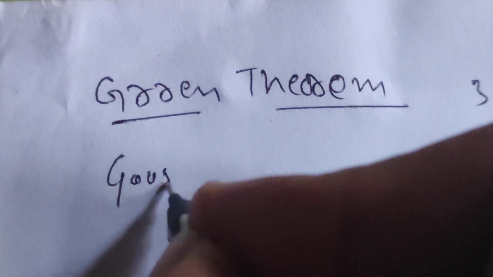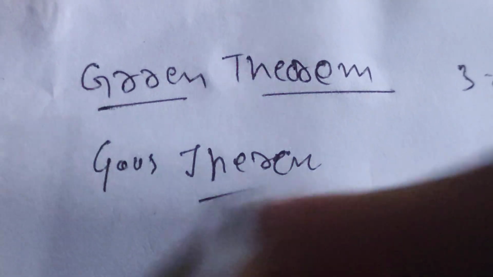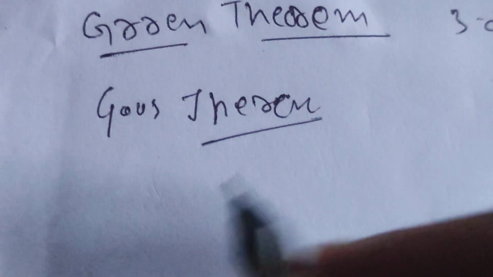Let's talk about Green's theorem, which is applicable in 3D. For 2D, we will talk in the next video. Our Green's theorem is based on the Gauss theorem, which we talked about in the previous class. Okay, so now let's talk about what Green's theorem is.